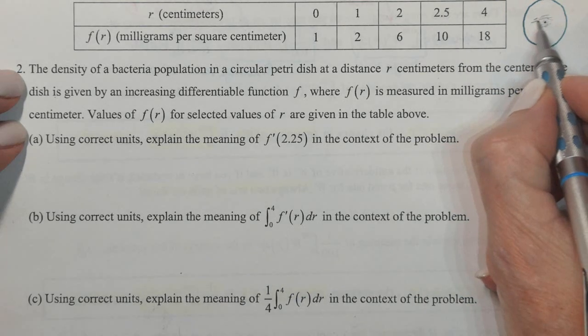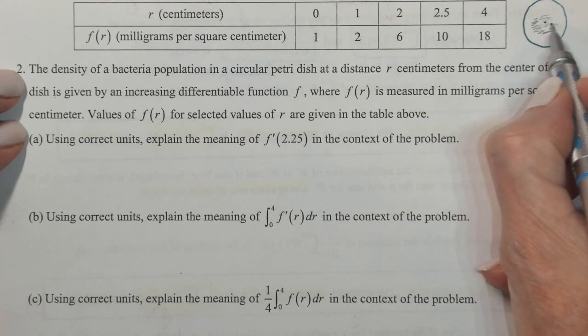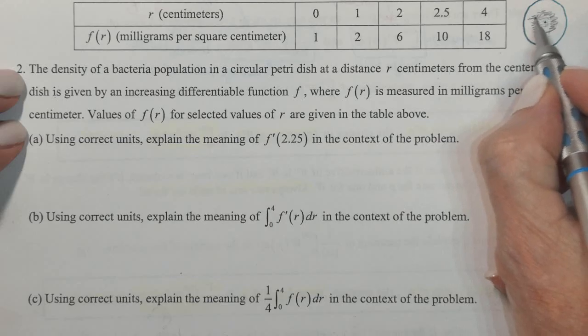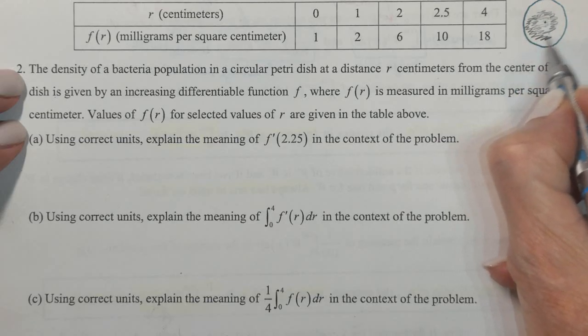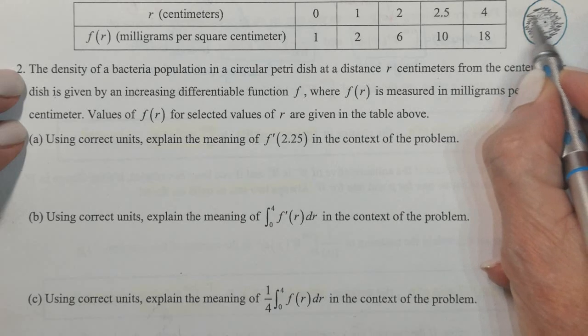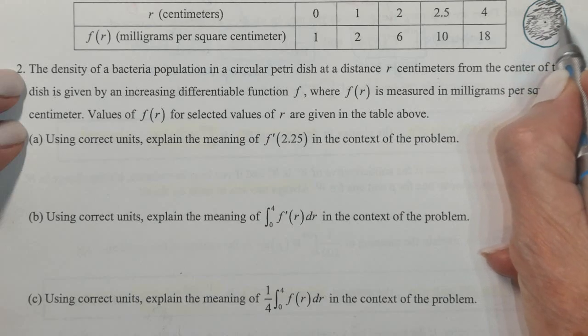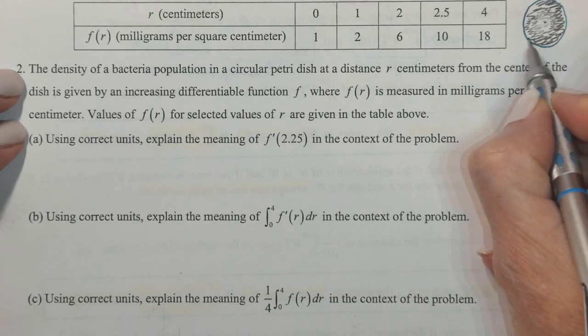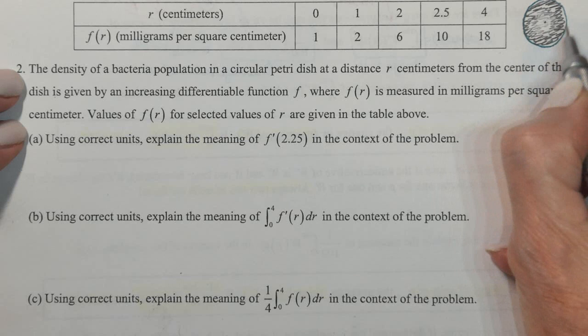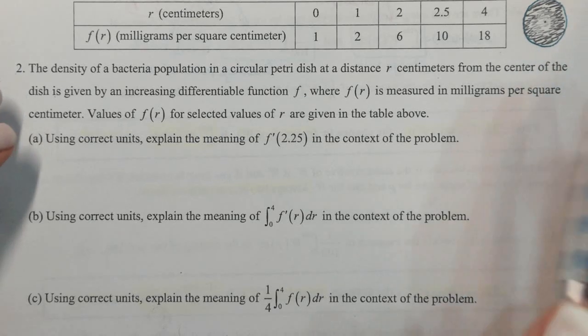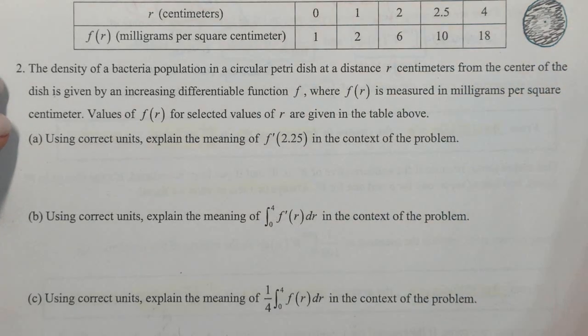But as we get further away, it's thicker, there's more. And the further we get away, the more there are. The density is increasing as you get further from the center. Okay? So it's sometimes helpful to get an idea of what's going on.